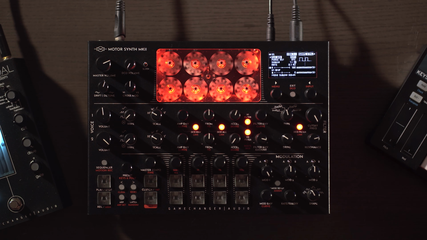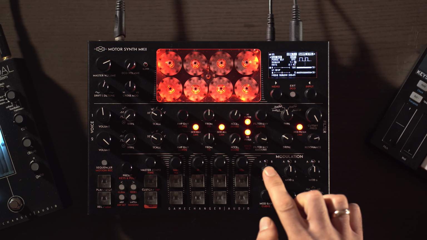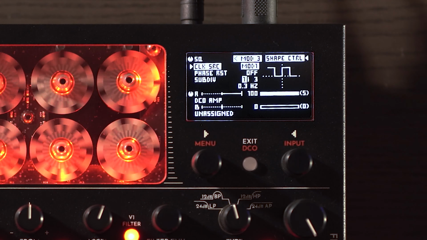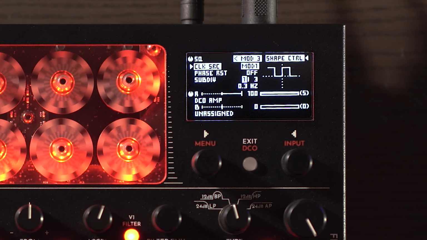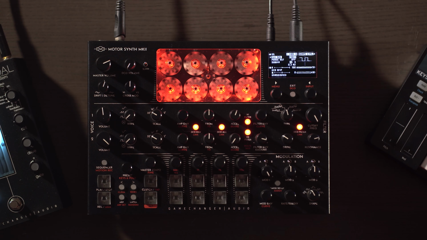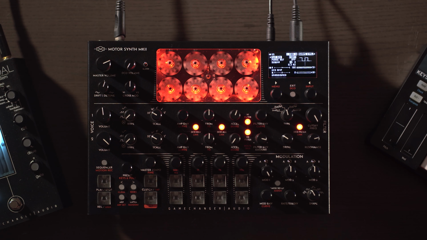In this next patch, I have set up all three modulators to perform amplitude modulation on all three voices. The first modulator is set to an arbitrary frequency, but the second and third modulator are synced to the first modulator and they subdivide the frequency of the first modulator. If I change the rate of this modulator, the second and third modulator will follow.